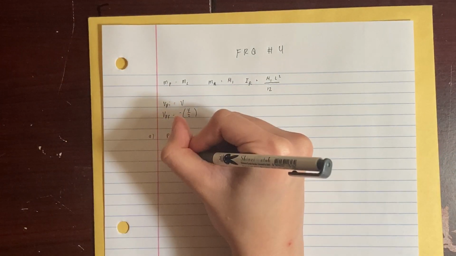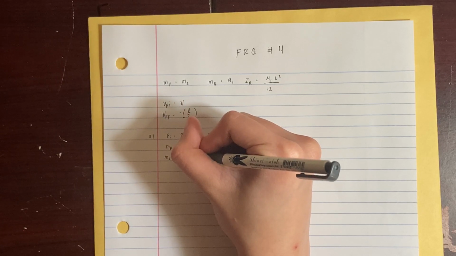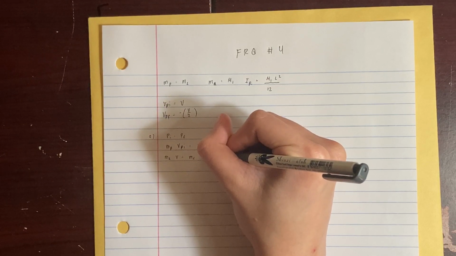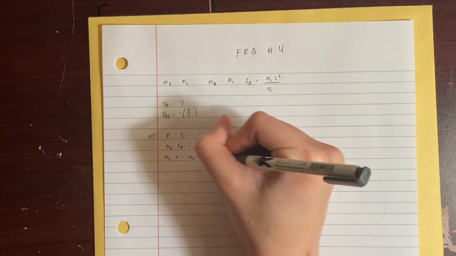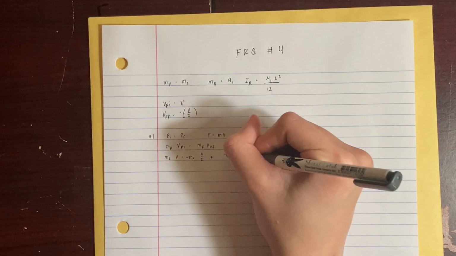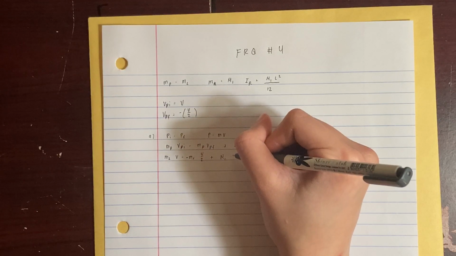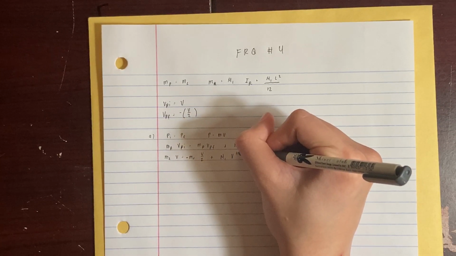So if we plug in what we know, MP is M2, it'll be M2 V equals M2 times negative V over 2, and we'll add the negative for the V over 2 at the beginning here, and then plus M1 times VR, the velocity of the rod final, which is given as V prime.